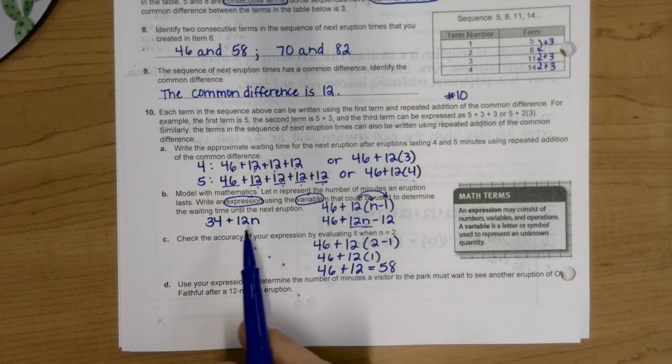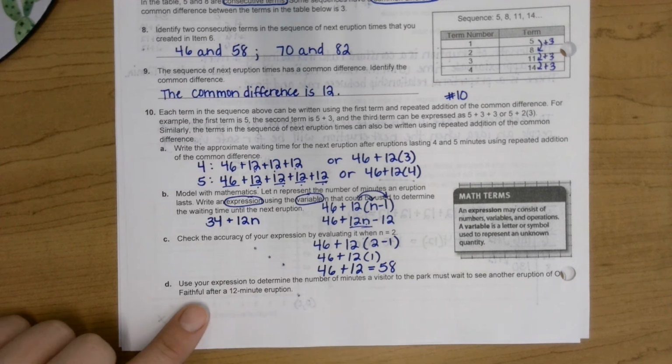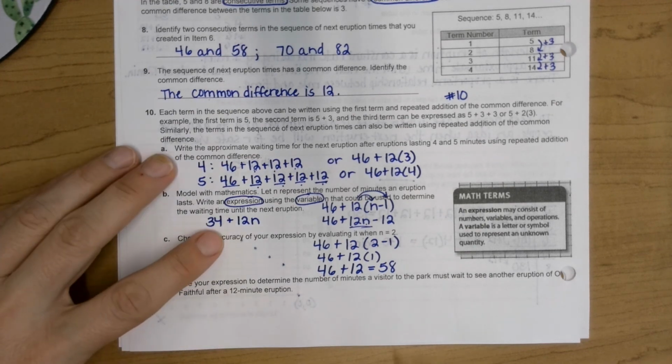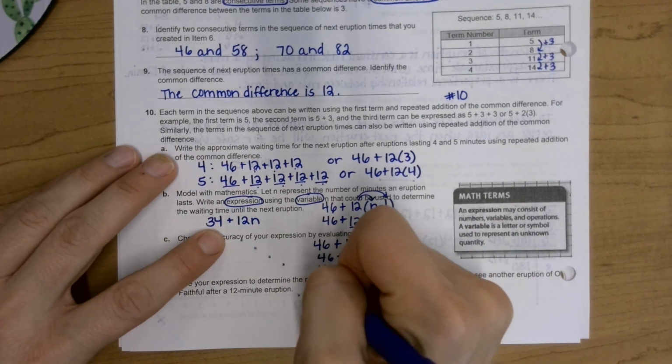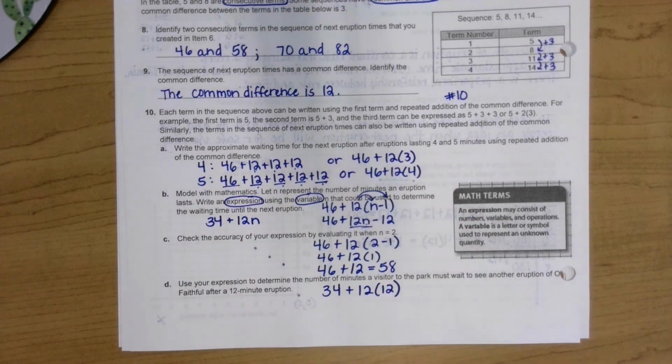And go ahead and test it out with these other equations to make sure that those also yield the same answer. D, use your expression to determine the number of minutes a visitor to the park must wait to see another eruption of Old Faithful after a 12-minute eruption. So let me try a different expression. So let's do the 34 plus 12 times 12.